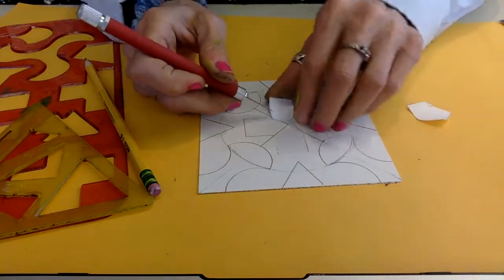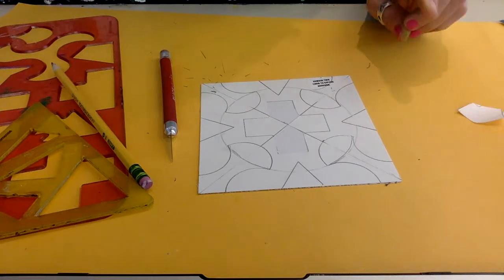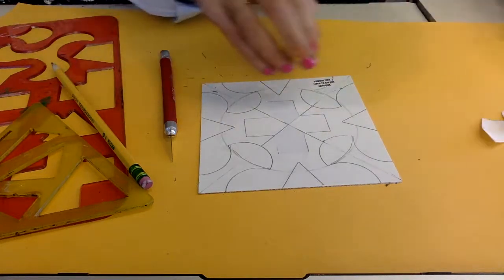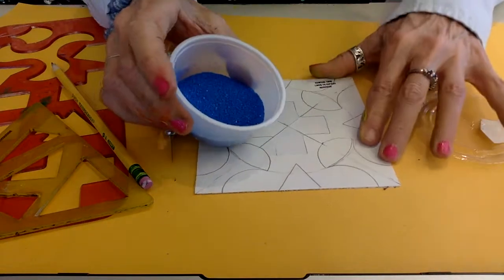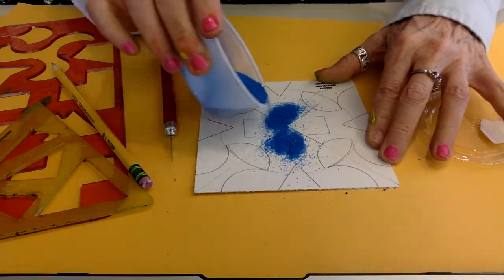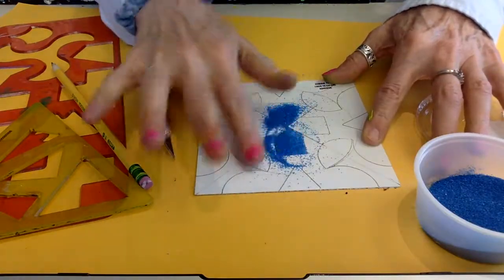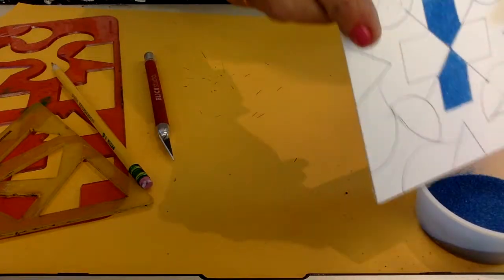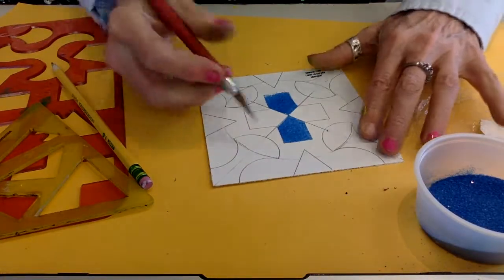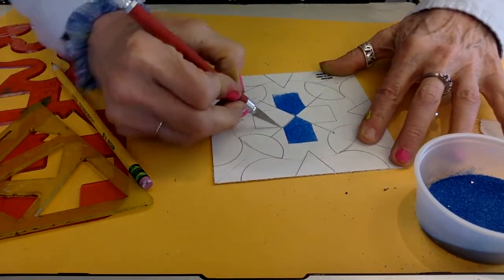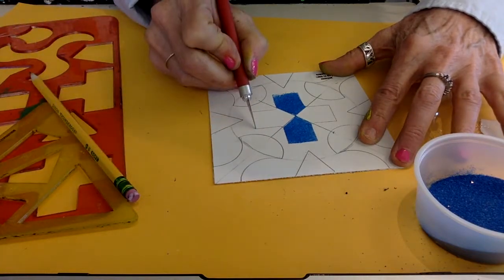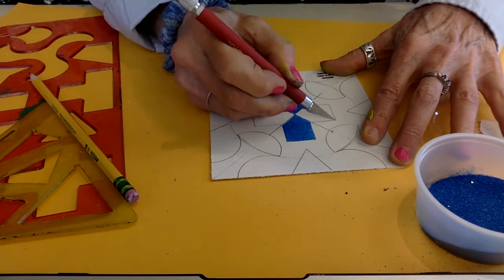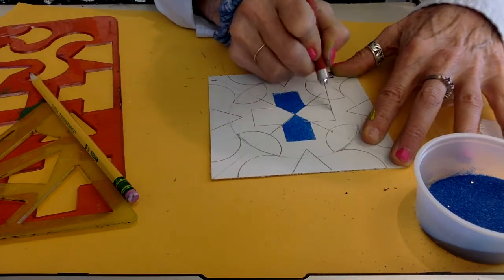But the more you cut, the easier it gets. Whoopsie! Flying sand. Okay, so I'm going to go like this and press it down just a little bit to make sure it's really there. Okay? And then pour this back in. And do be considerate of everybody at your table. Okay? So what you're going to do is just go along like this. And I am not going to waste your time by doing this whole thing. I'll just do these 2 more shapes.